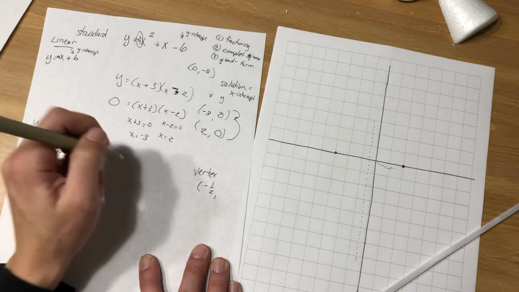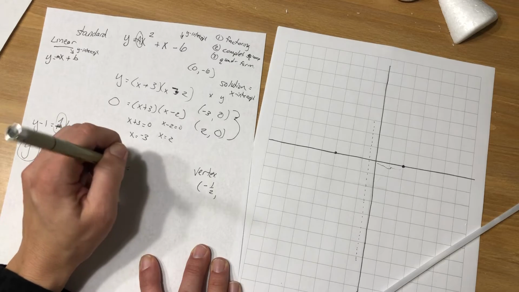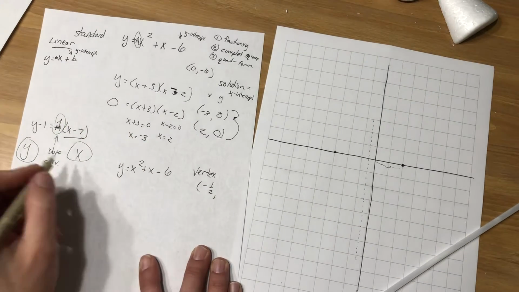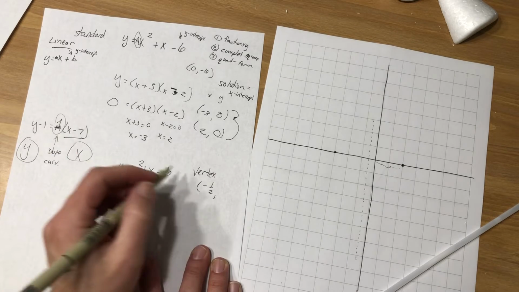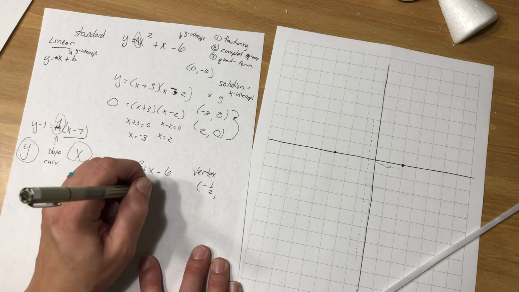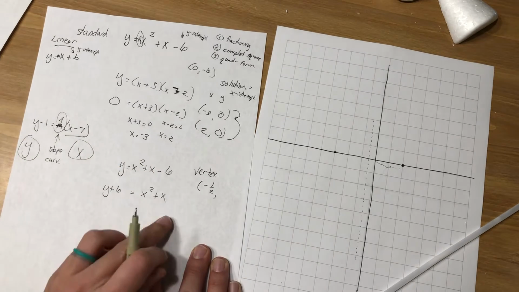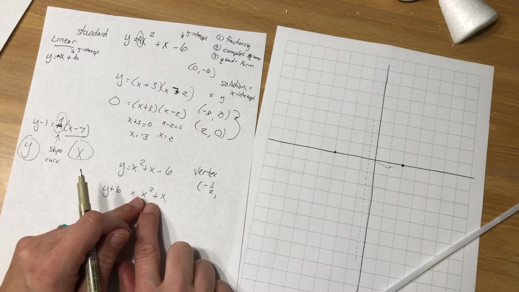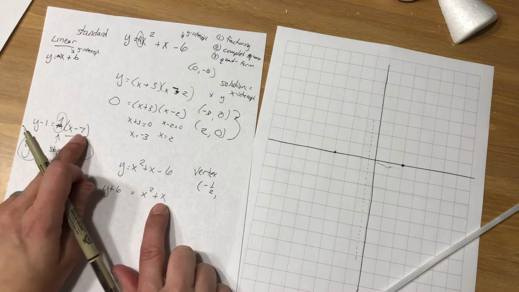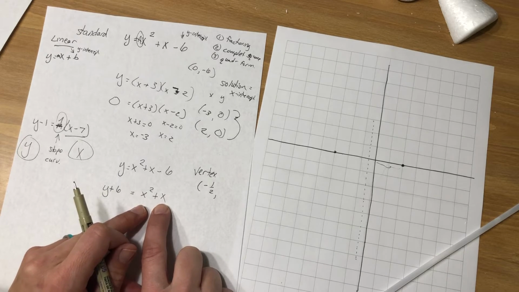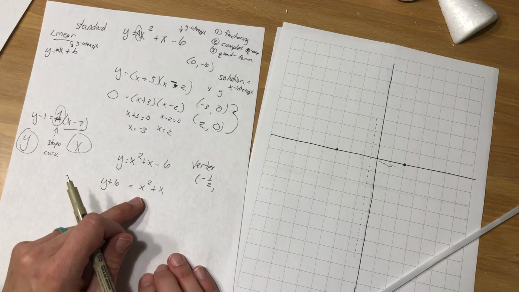Okay, so let's go back to our y equals x squared plus x minus 6. I want only x values on this side, so I'm going to move my 6 over. So I have y plus 6 equals x squared plus x. Well, in this case, I know my curvature, but I can't just leave this because I actually need a number. So how can I get a number here? Well, this is how we use completing the square.